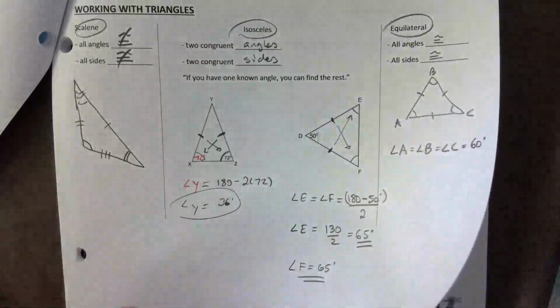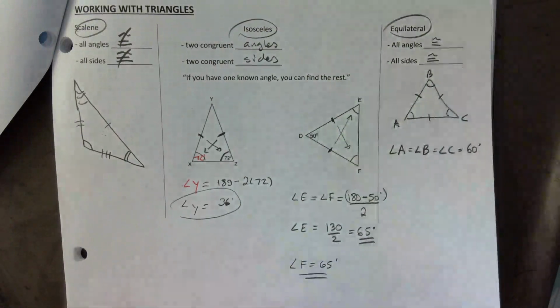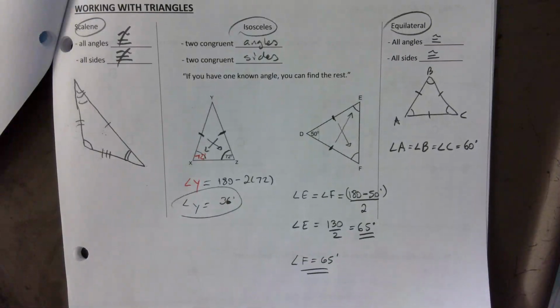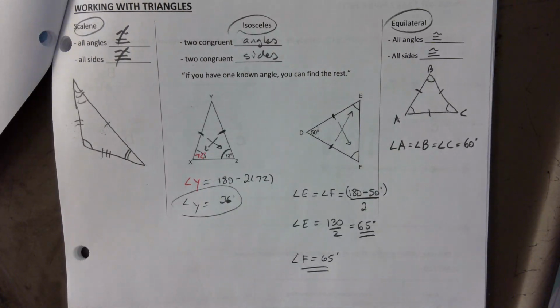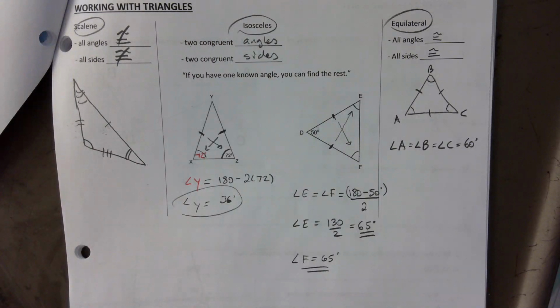I wanted to go polygons today, but I feel like I should do a little bit more practice involving triangles, what we've just done. I'm going to walk around, so as long as you work, I'm fine. We're going to use some class time, and whatever we don't get done today, I'll assign for homework. We have about 20 minutes. So go to 27.